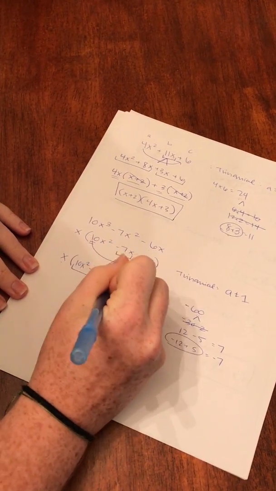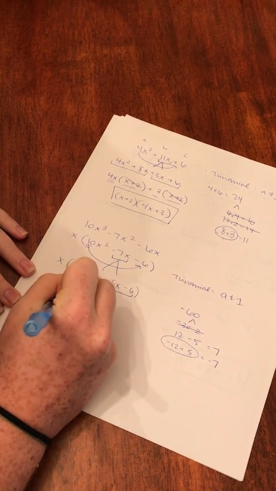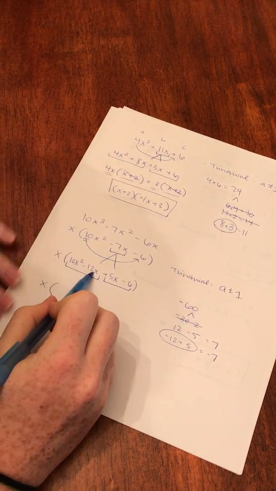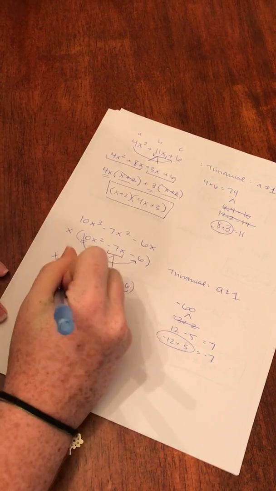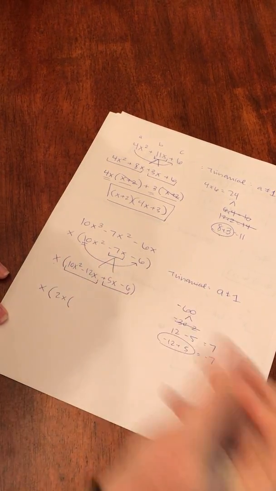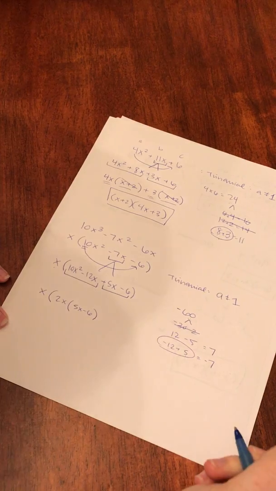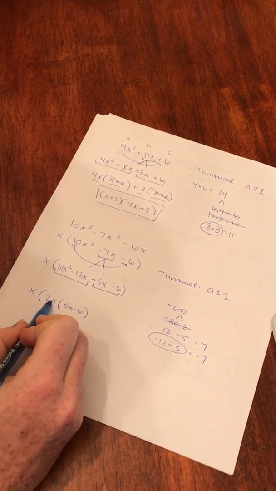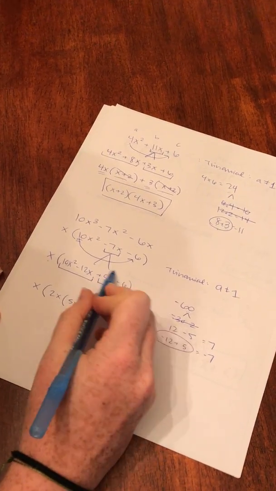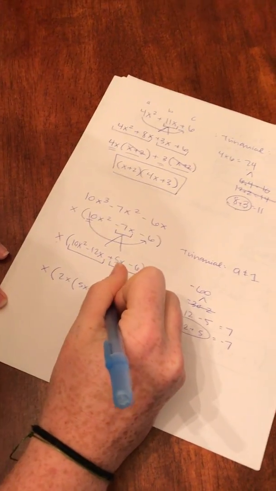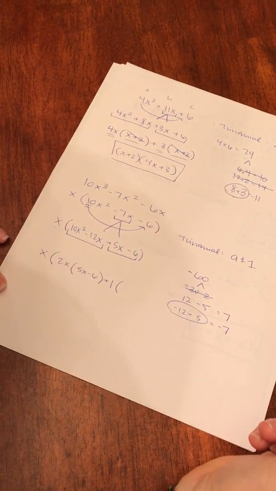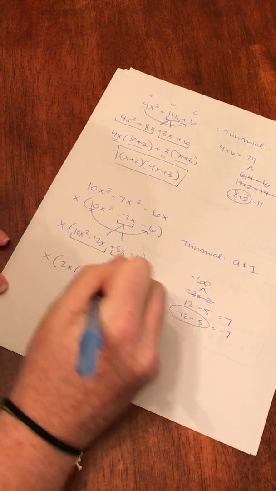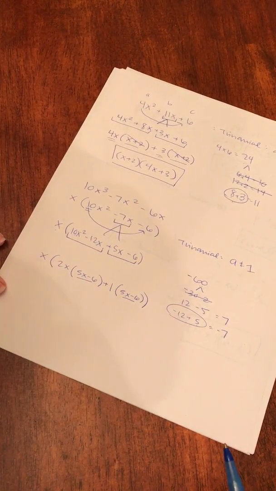So now inside the parentheses, I can start grouping. So x stays on the outside. That's the big GCF. Now inside the parentheses, the GCF between the first two terms is 2x, and I'm left with 5x minus 6. So again, we have a big GCF on the outside, the little GCF on the inside of the parentheses. Now between the second two terms, our GCF is 1. They don't have anything in common, and we're left with 5x minus 6. Our little parentheses match.